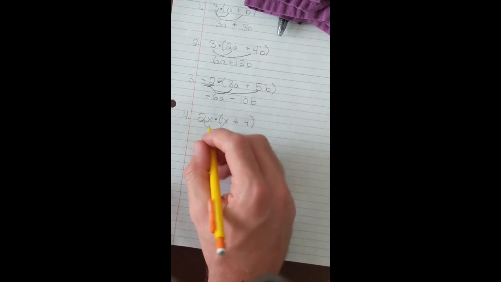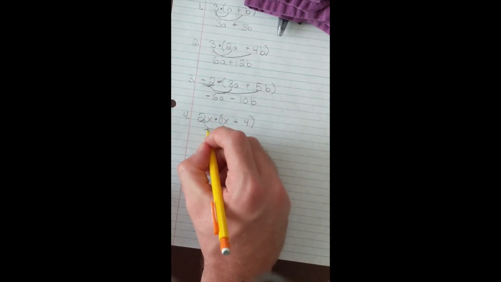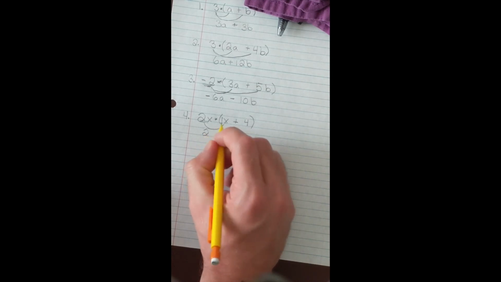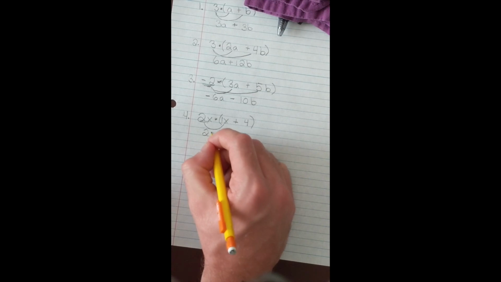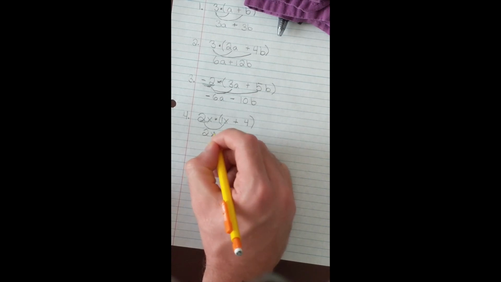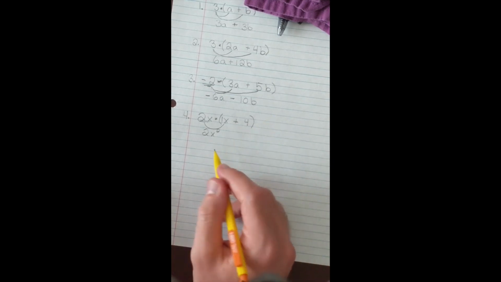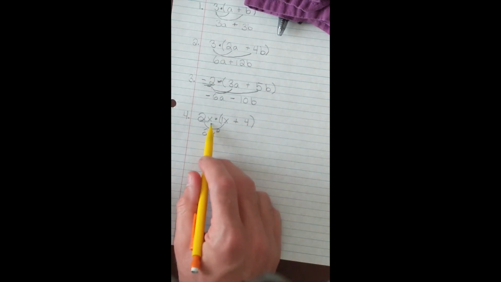2 times 1 will give us 2. And if you remember back to Mr. Stork or Mr. Fosnot's class last year, x times x is x squared. You have x to the first power times x to the first power, so we add our exponents when we're multiplying. So 1 plus 1 would give us 2, or x to the second power.